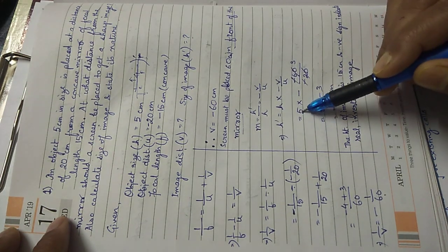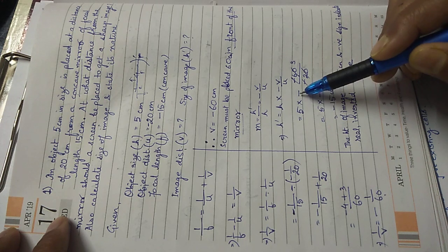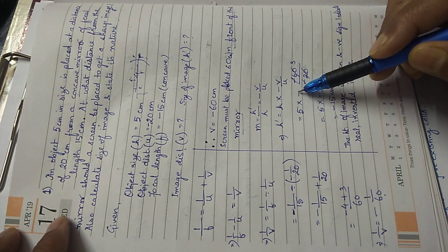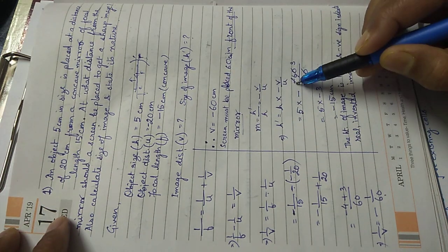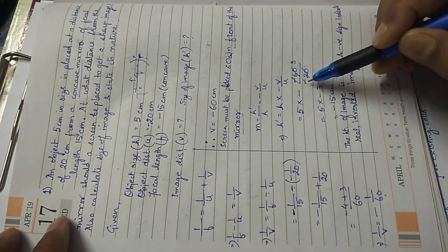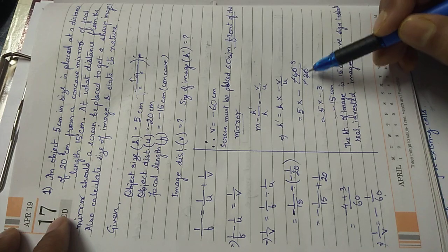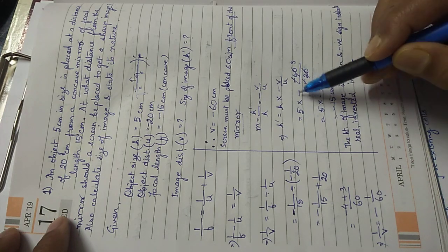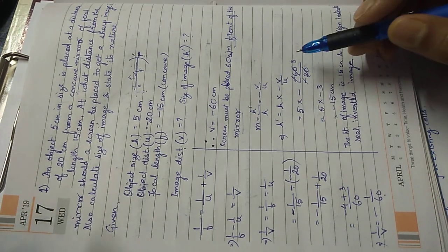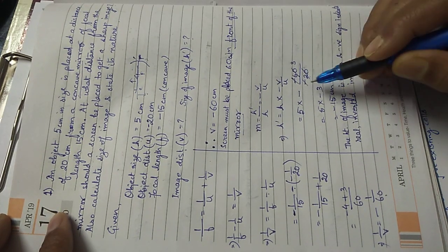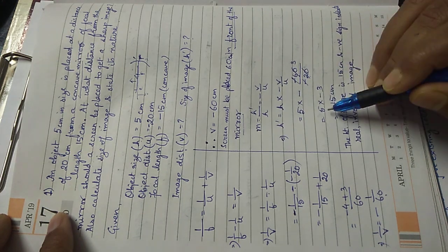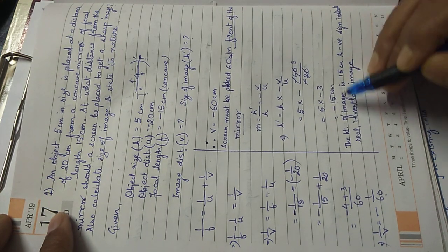So h value is 5 into minus, this is the minus of the formula. And v we have got as minus 60, so we put minus 60. What is u? Minus 20, we put minus 20. So minus of the values and minus of the formula you have to write separately. Don't confuse between them. So minus minus cancels out, it is 3, so we are left with minus 3. So 5 into minus 3, that's your minus 15.